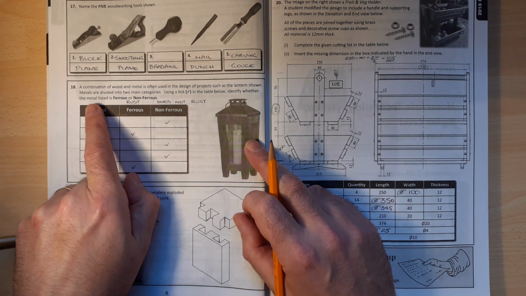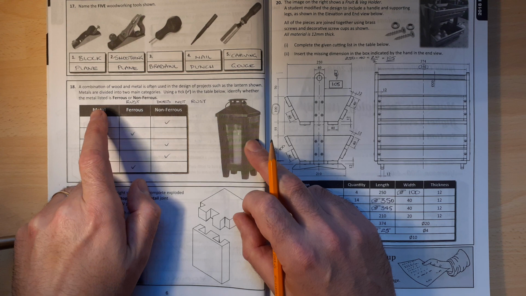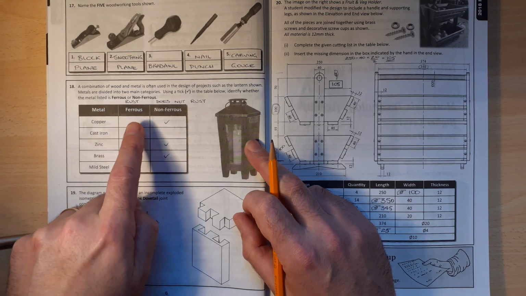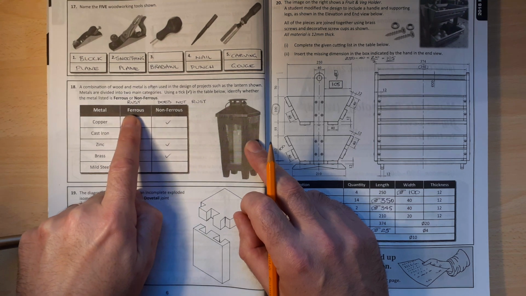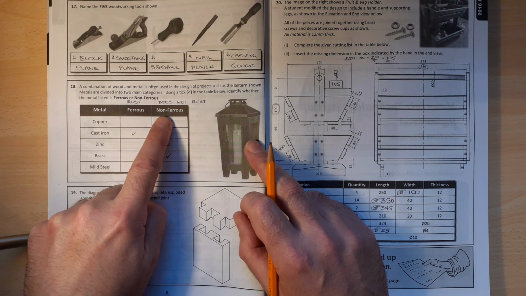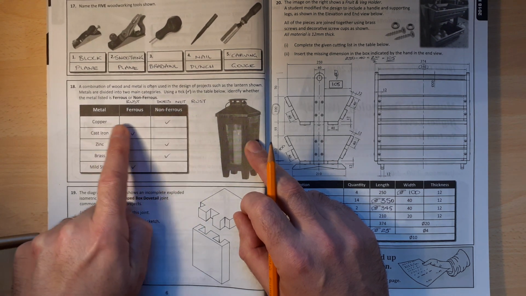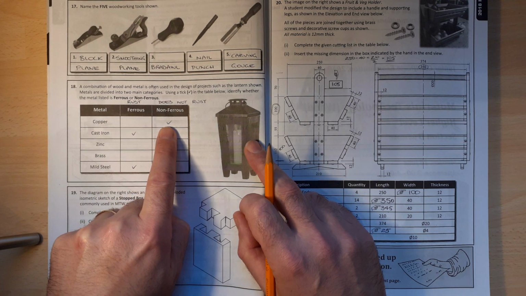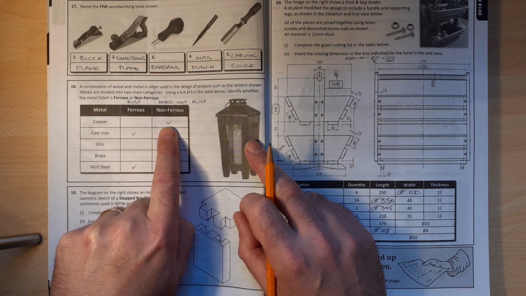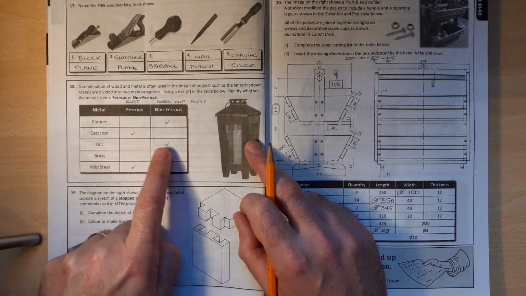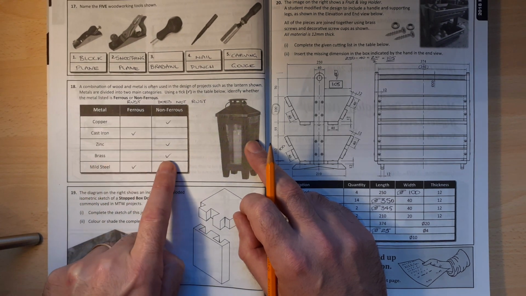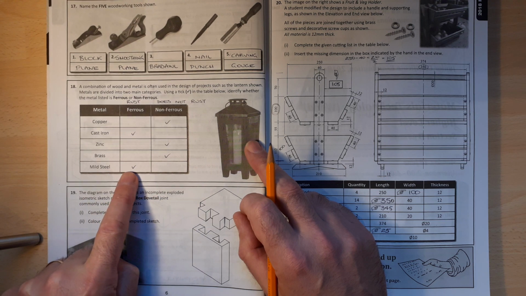In question 18, they want you to tell the ferrous metals apart from the non-ferrous metals. Ferrous metals will rust, non-ferrous metals will not rust. Copper does not rust. It's used in plumbing and pipework around in the house. Cast iron does rust. Zinc will not rust. Brass will not rust. Steel will rust.